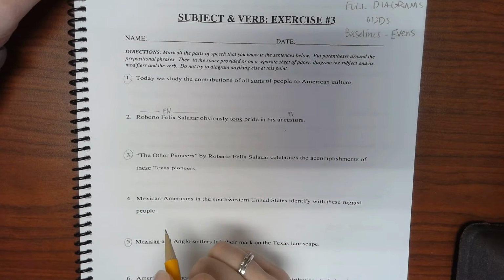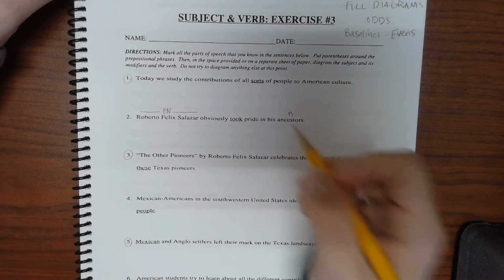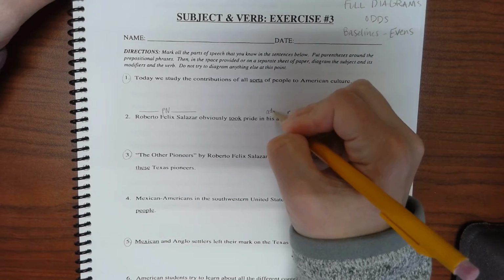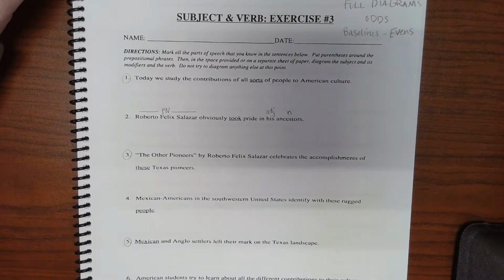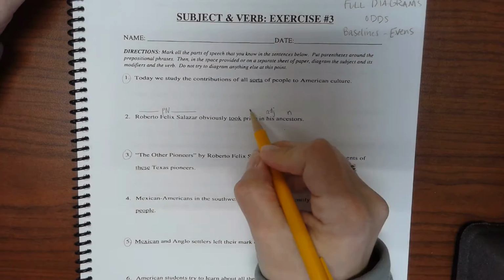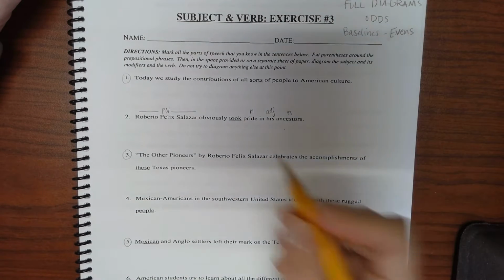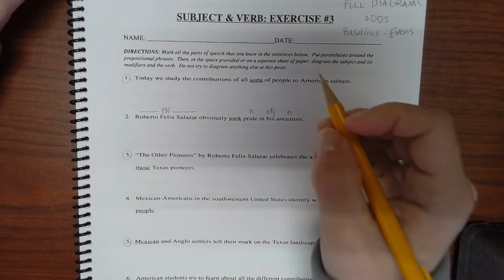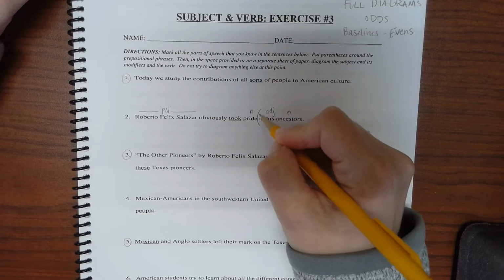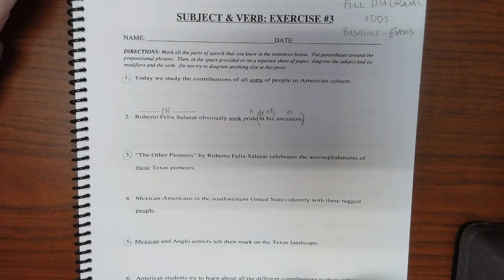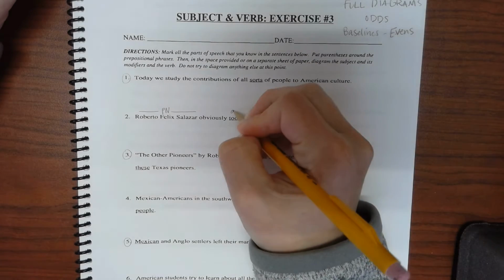All right, which Roberto Felix Salazar? Oh, we don't have any modifiers. Which ancestors? His ancestors. Next, we see any pronouns. Nope. Oh, you know what? I missed something. Pride is actually a noun. And then we say which pride? Nope, we don't have anything for that. Then we have a preposition. And what did Roberto Felix Salazar do? What did he do? He took.